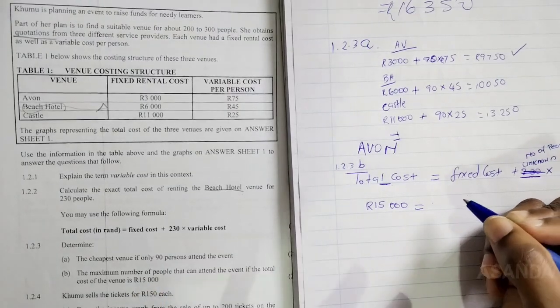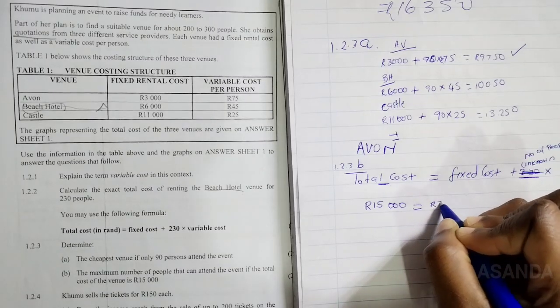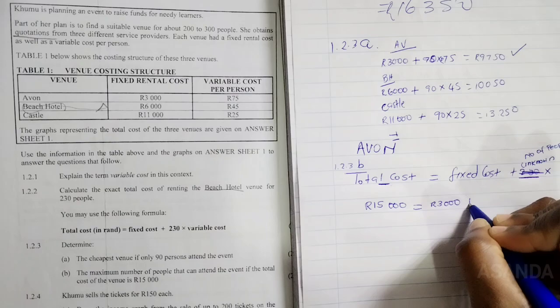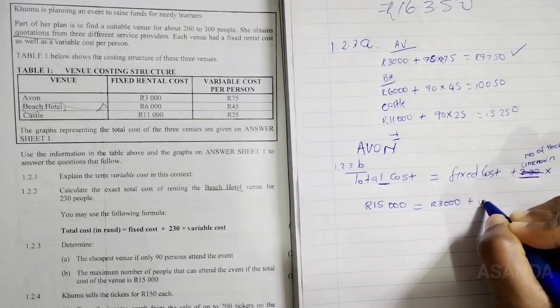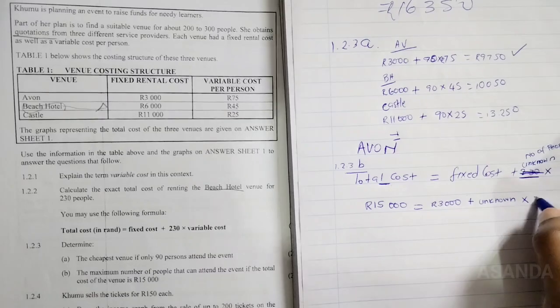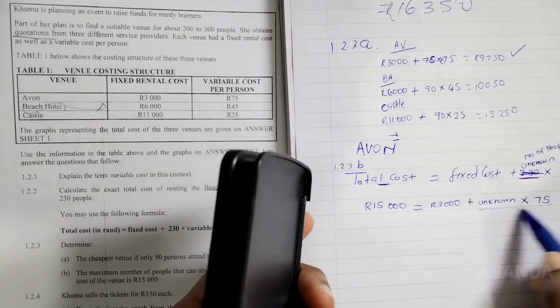It's Avon. Okay, so we're going to use the fixed cost for Avon. This is weird, why didn't they say plus number of people? We do not know the number of people, but we know that the variable cost at Avon is 75. These are multiplying each other, so we're going to leave it alone.